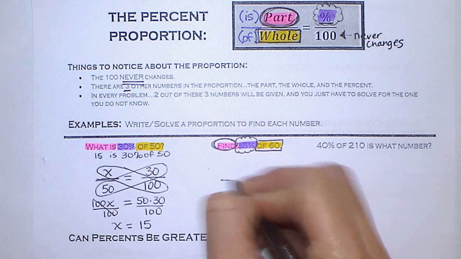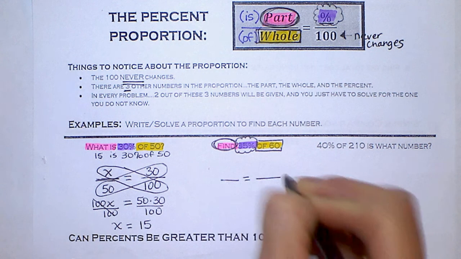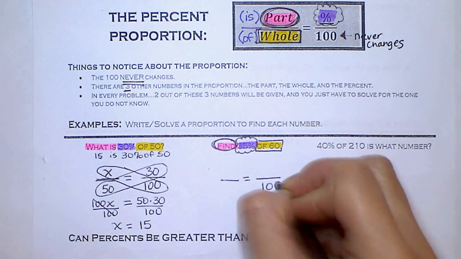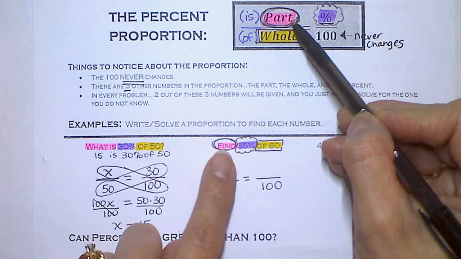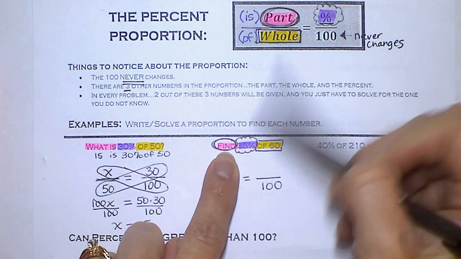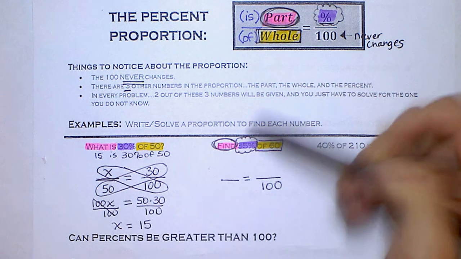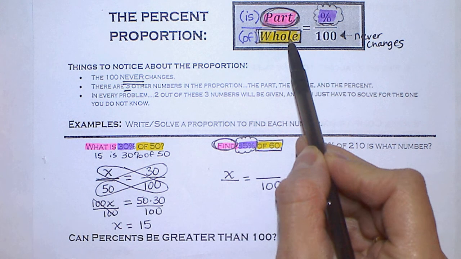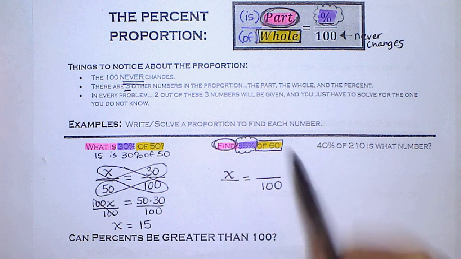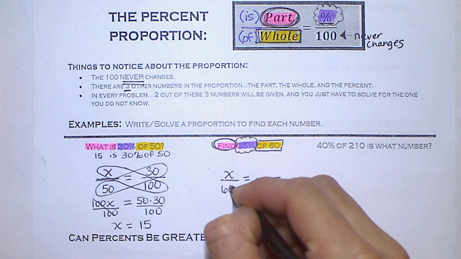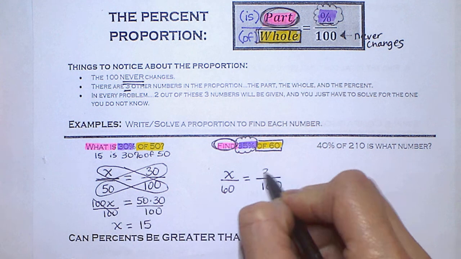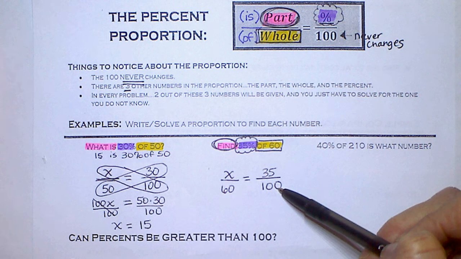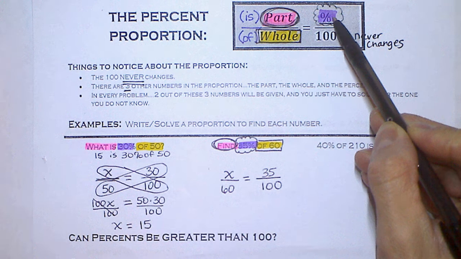So when we set up our proportion, remember this bottom part, 100, never changes. What I highlighted in pink, or if you circled it, is my is, and that's what I'm finding. So I don't know what that is. I'm going to put an X here. The whole is my yellow, or the rectangle, so that's 60, that goes down here. And then my percent always goes over 100, because a percent is a number compared to 100. That's why the percent always goes on top.